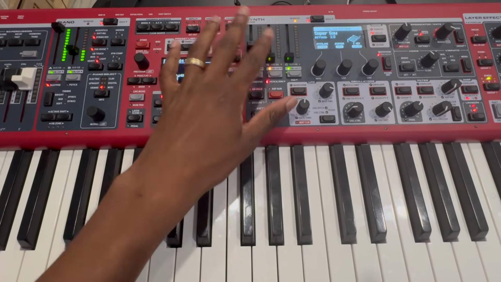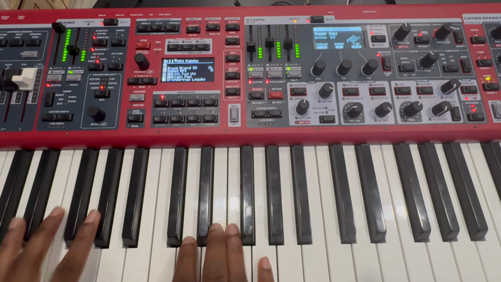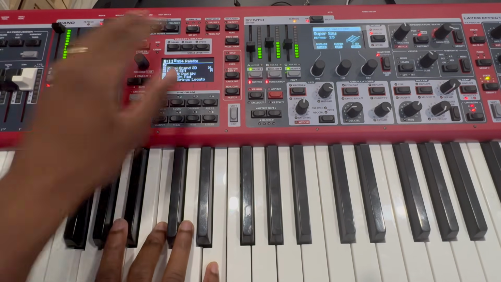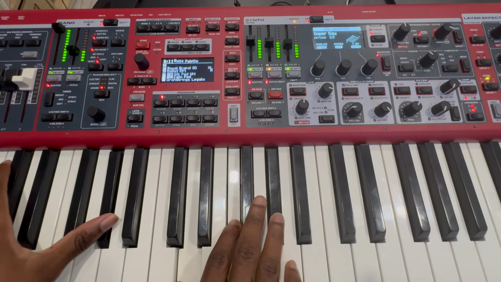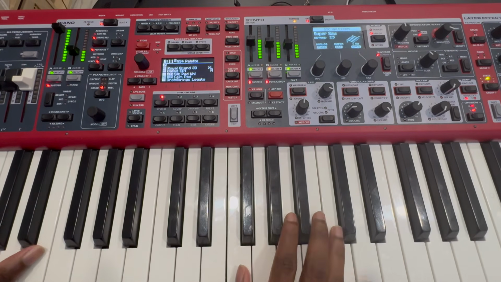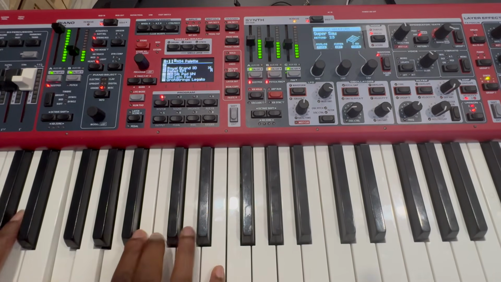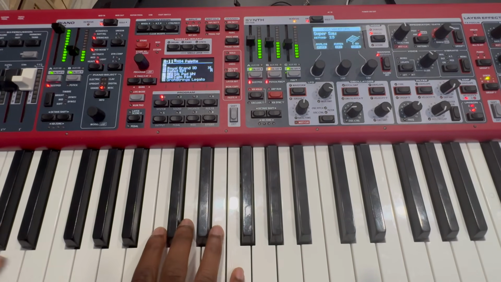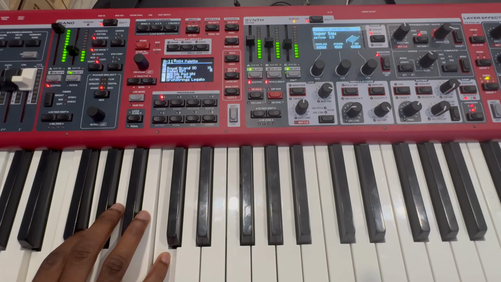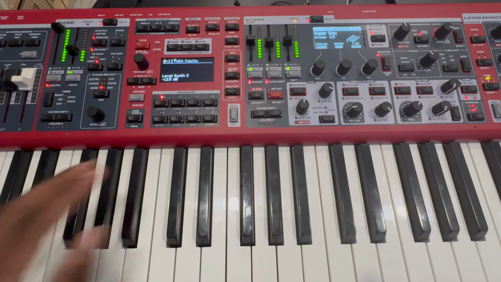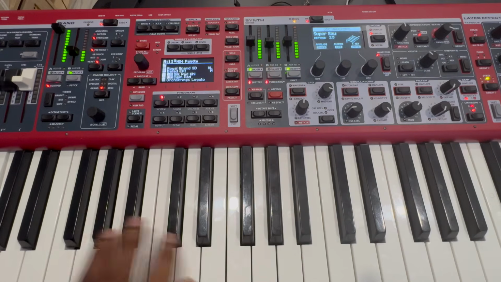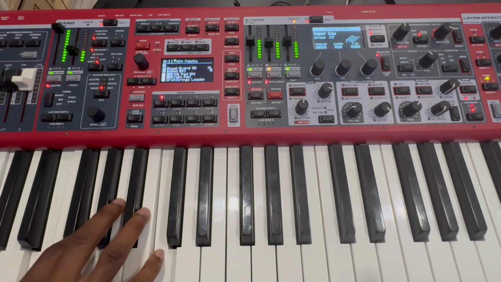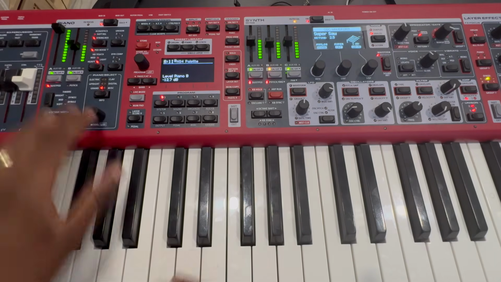You can add new pads right here. That's it. You can make it a little bit more bell-like.